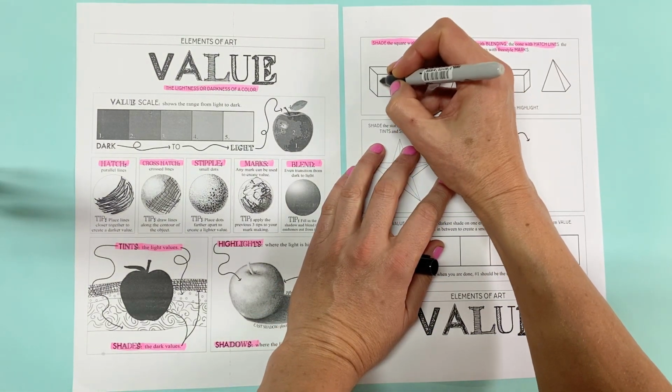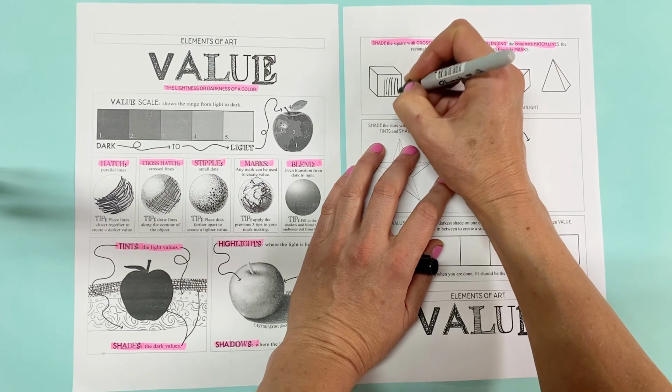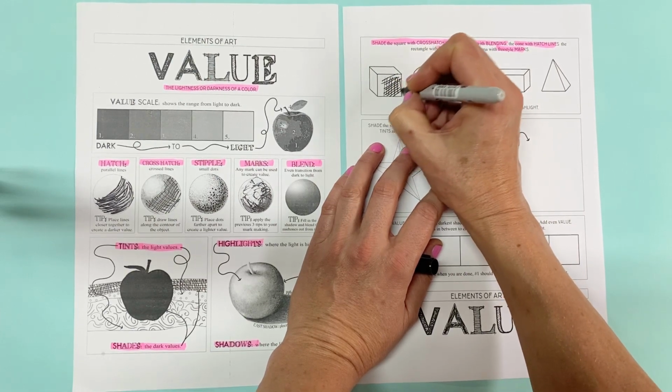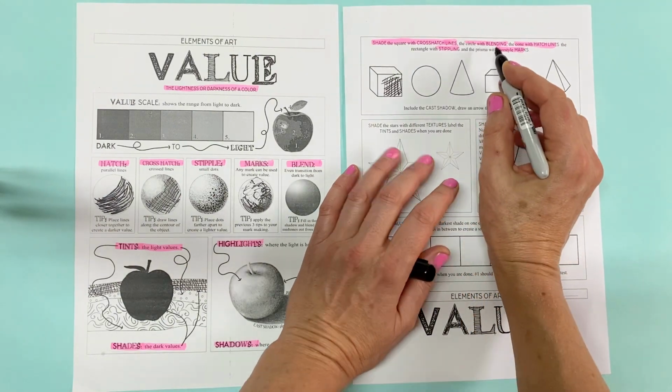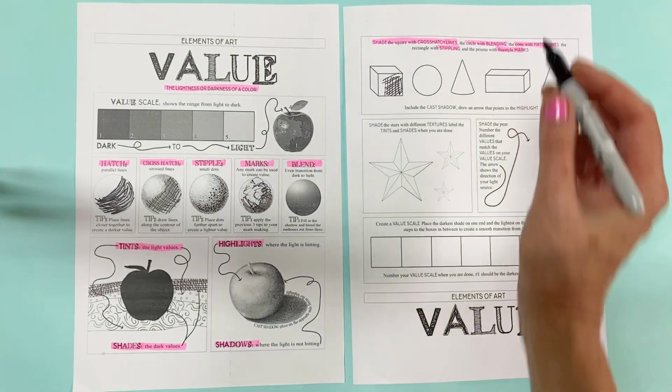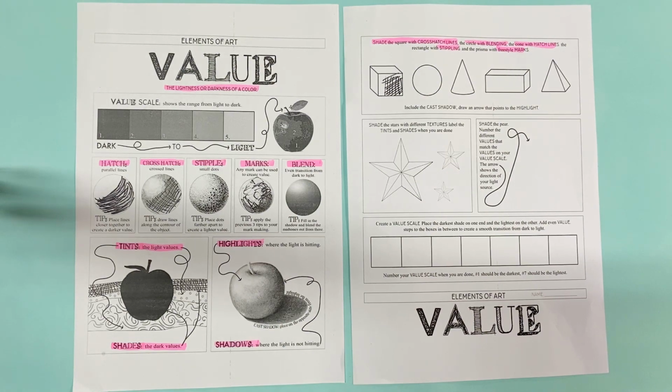So I'm going to imagine the light falls over here, and I want to have the shadow falling on that side. Ooh, quick and easy. Cross-hatching. What does it say with the circle? The circle says blending. So let me run, guys, and get, actually I can use this. I'm quickly going to run and get a pencil.